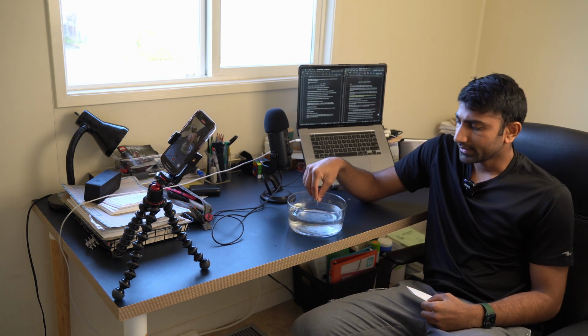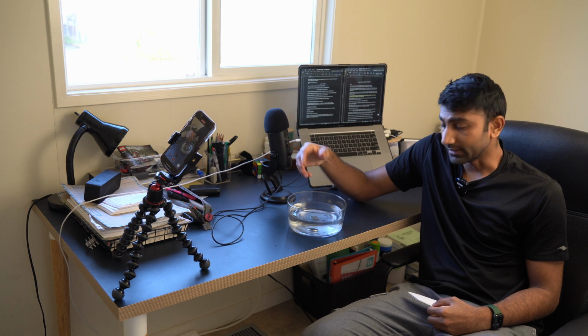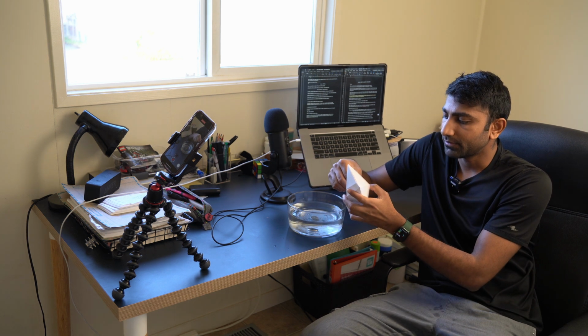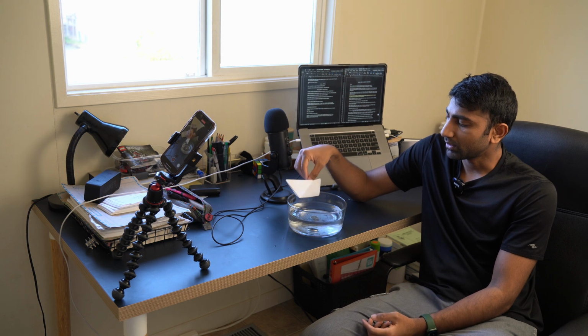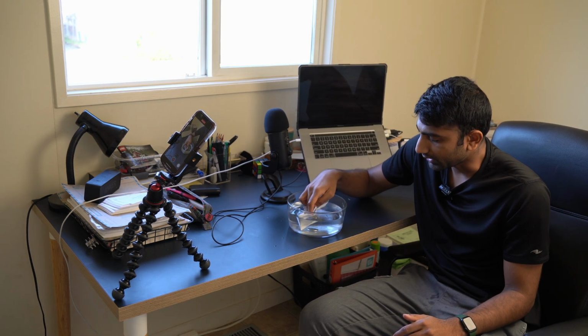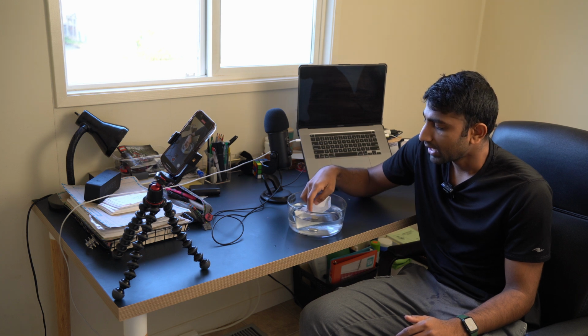Why is it that if I take this coin and place it in this bowl of water, it sinks? But if I take this piece of paper and fold it into the shape of a boat, it floats? Moreover, how can we determine how much load this boat can handle before it sinks?